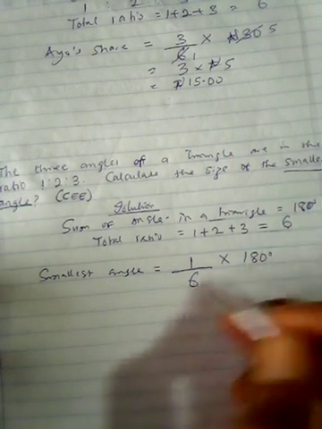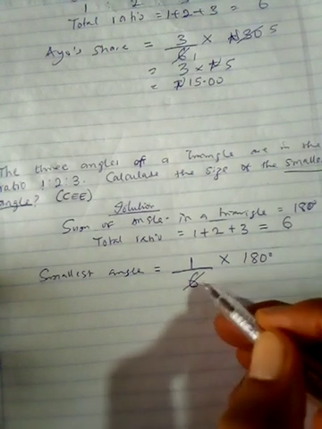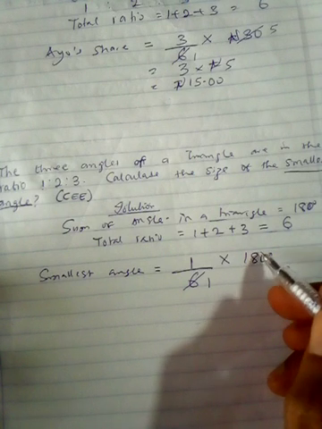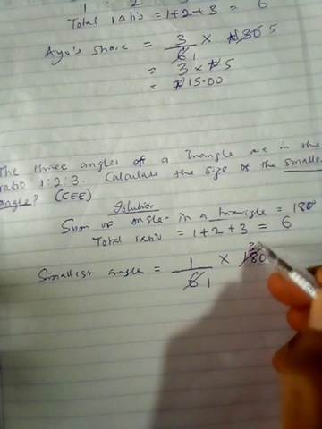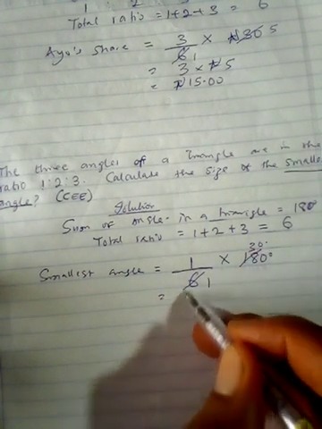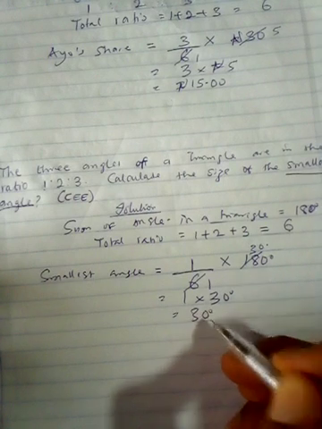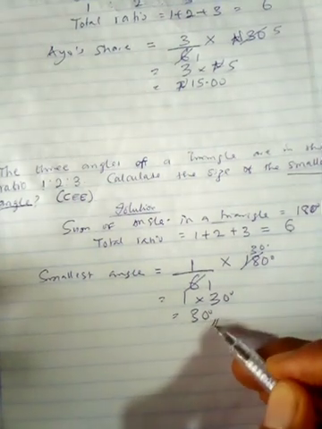Then 6 can go into this number. 6 into 6 is going to give us 1. And 6 into 180, first of all, you can do 6 into 18, which is going to give us 3. Then you add your 0. That is 30 degrees. So we are going to have 1 times 30 degrees, which is going to give us 30 degrees. So the smallest angle in that triangle is 30 degrees.